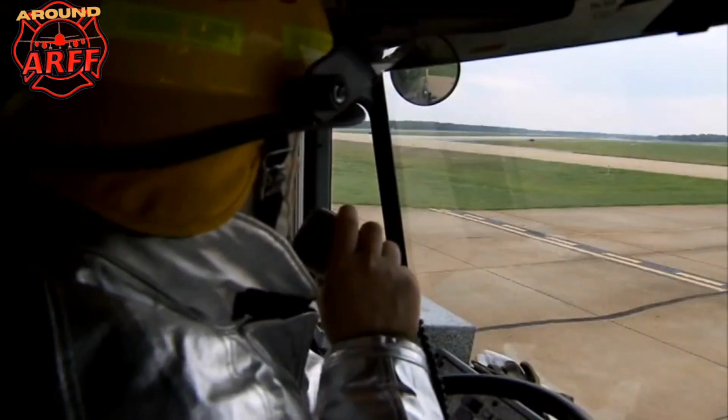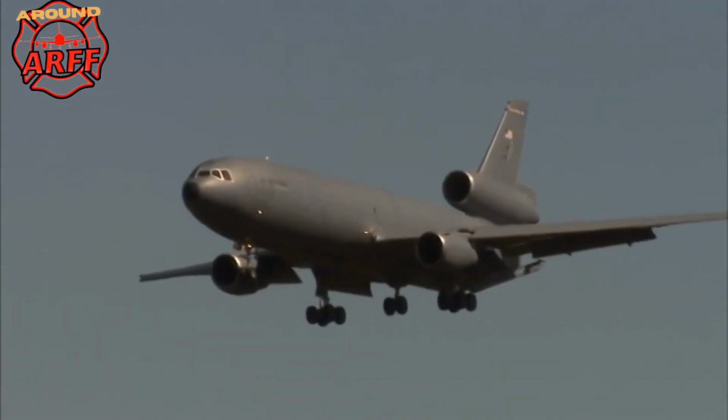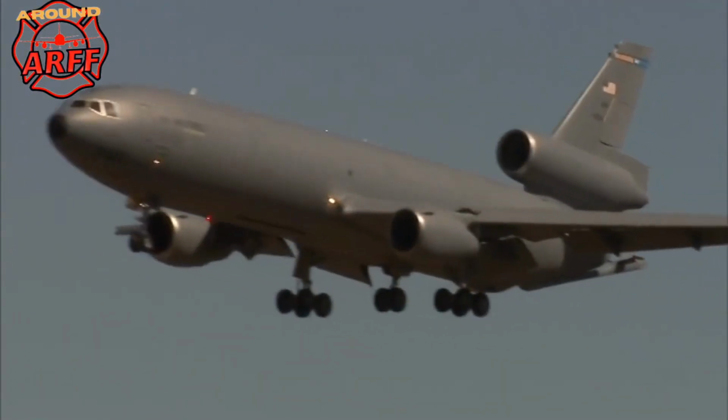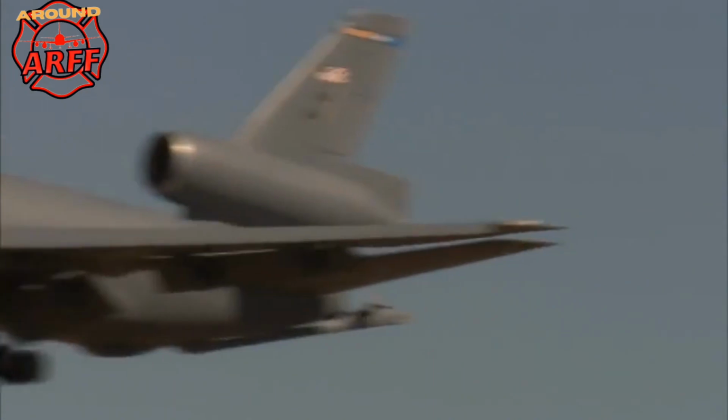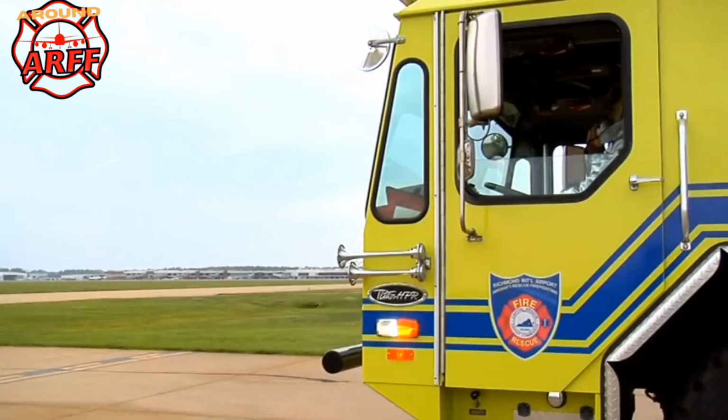In some cases, ARFF personnel may need to speak to the pilot in flight to discuss the emergency, observe the aircraft's condition during a flyby, or develop an emergency action plan. Use the discrete emergency frequency in this situation.